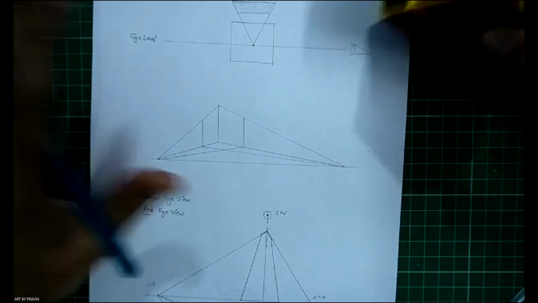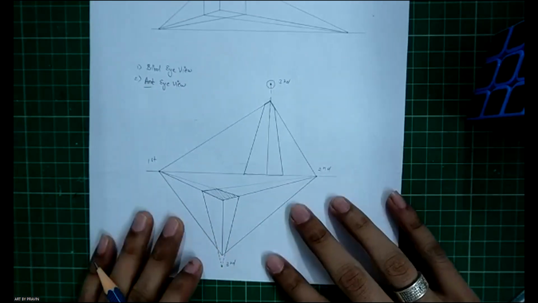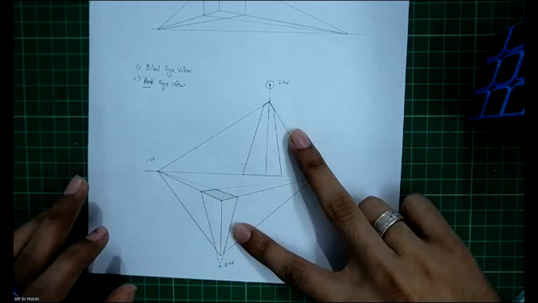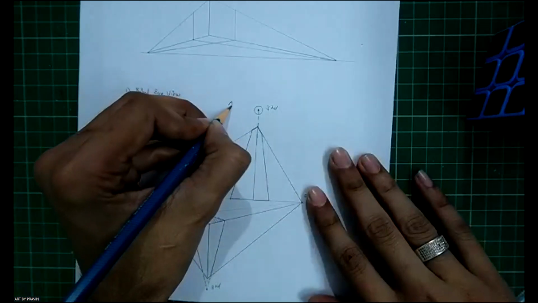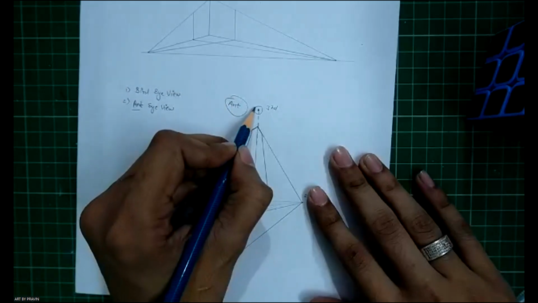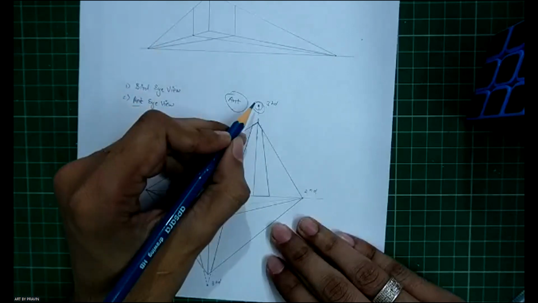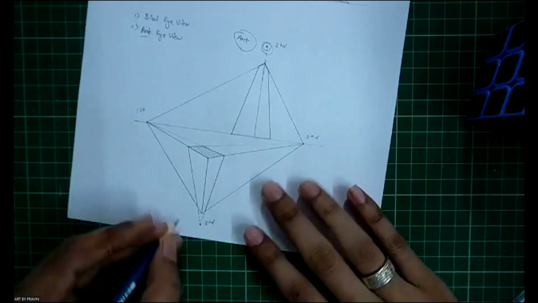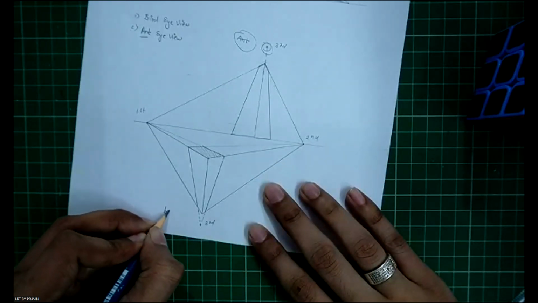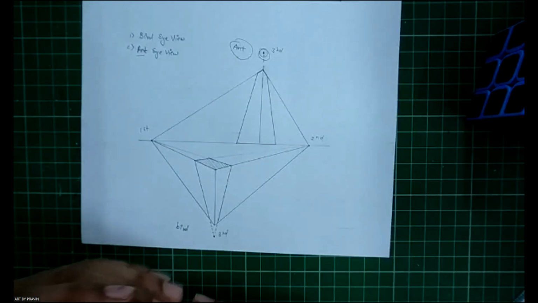All right, and 3 point perspective, I have already explained that there are two different kinds of views. This is your ant eye view. In ant eye view, the third point is above, and in bird eye view, your third point is below. So you just have to do the opposite.